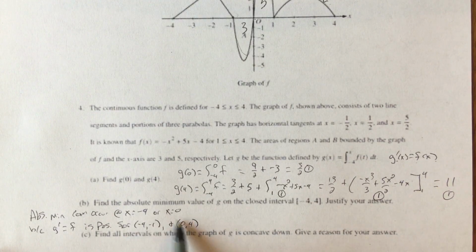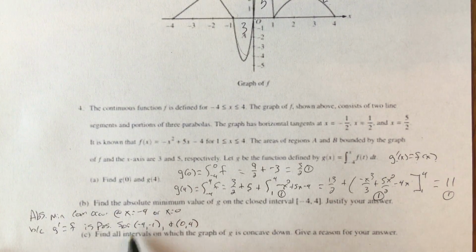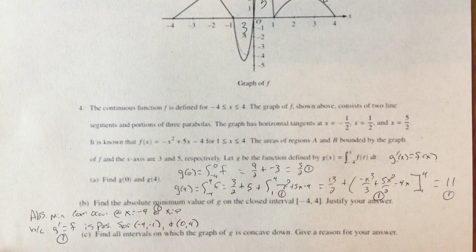So by expressing an idea, or you can say that it was increasing up to this point, decreasing, one way or the other, that gets the job done. Now they gave a point for just expressing g prime equal to f, and they gave a point for identifying negative 4 and 0 as your candidates there.